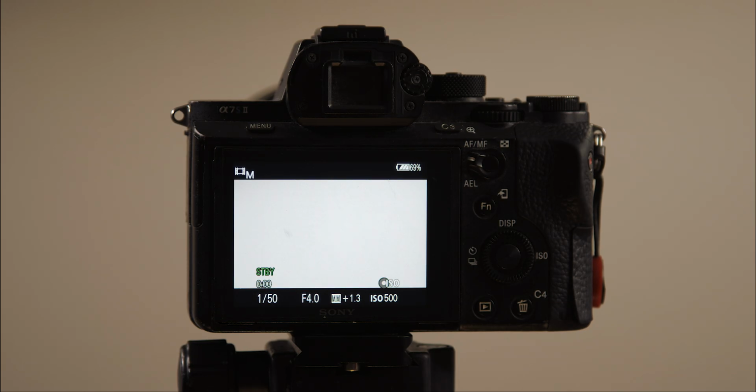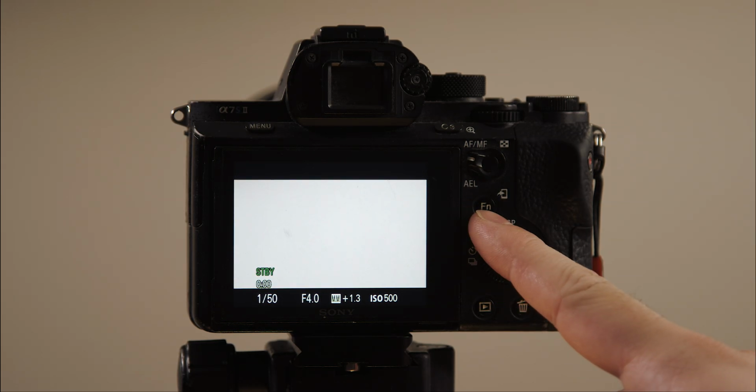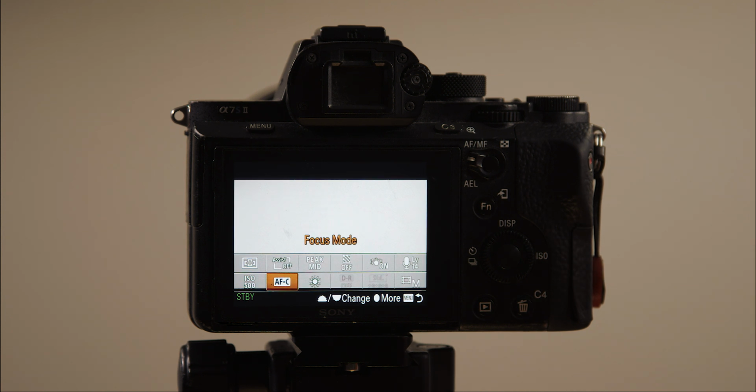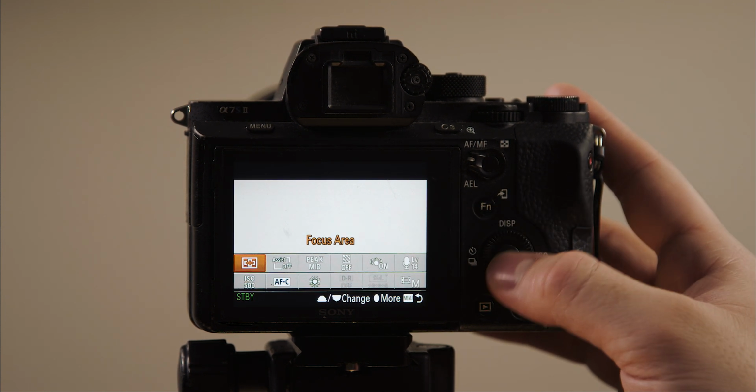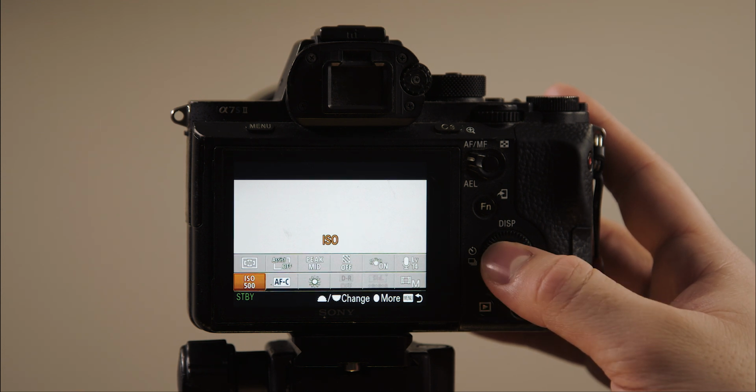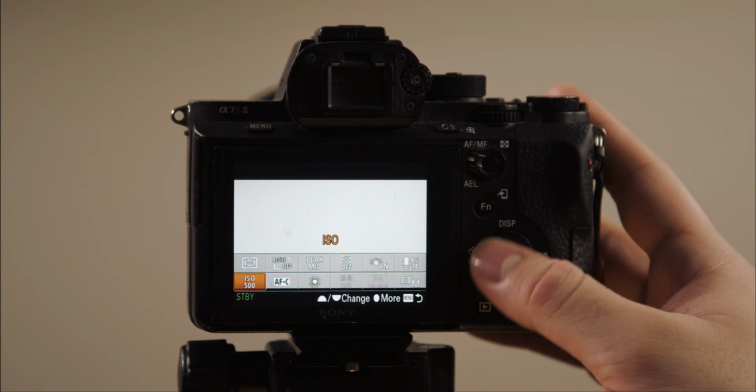Okay, the next thing, I'm not sure if this is on all cameras, but it's on all Sony cameras, and that is the function menu. The function menu is so useful. One of the most useful things about this camera is the function button. The function button gives you access to 12 settings quickly and easily. So this lets me change my focus area real quick. I can change my ISO, even though that's already set to another button.